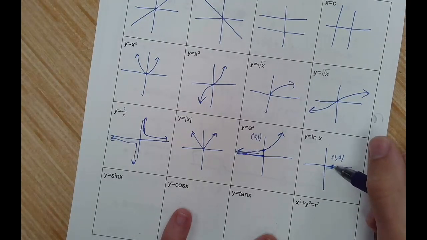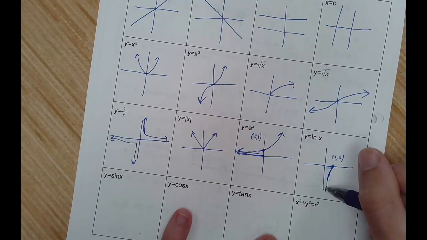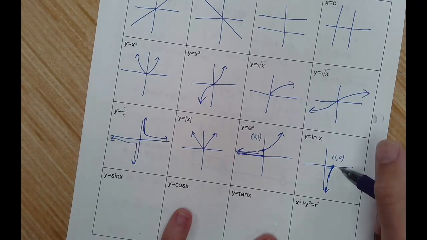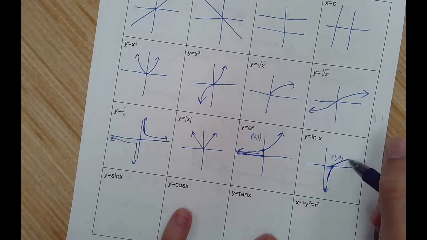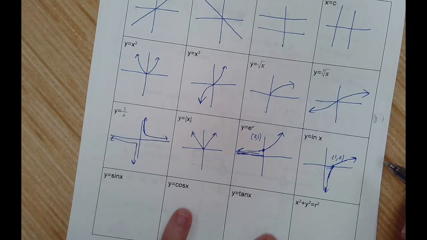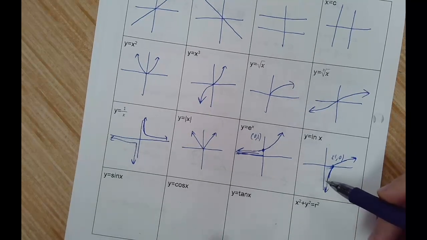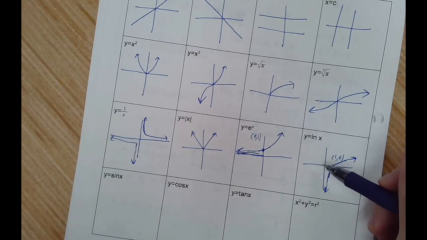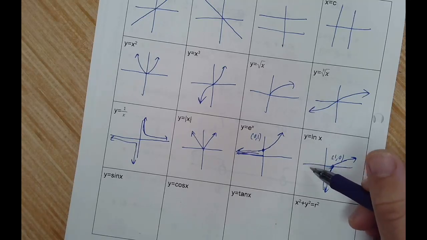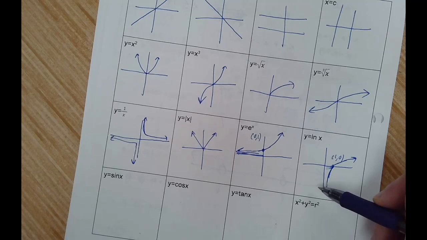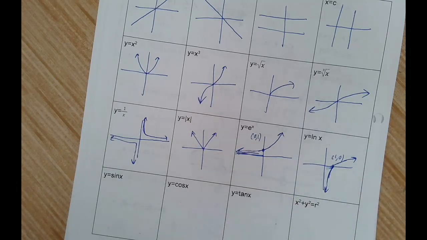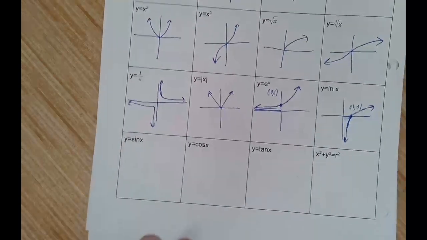And then from there, as we decrease, we have smaller and smaller numbers. As we increase, we need larger powers. And we cannot have a negative input here. Okay. All right, sine x.